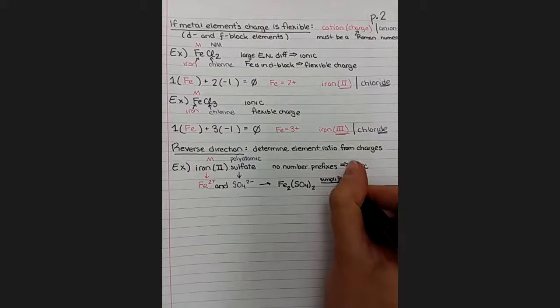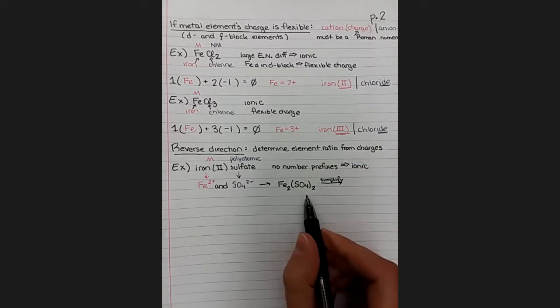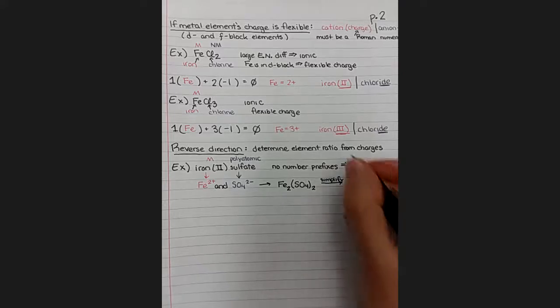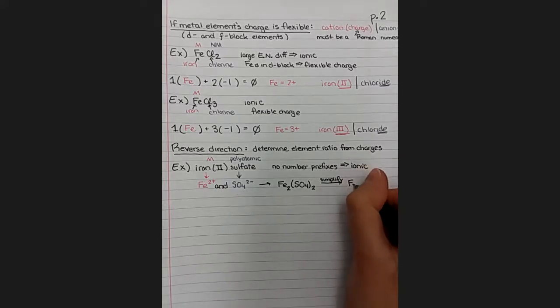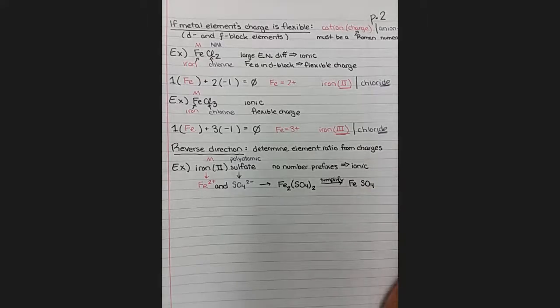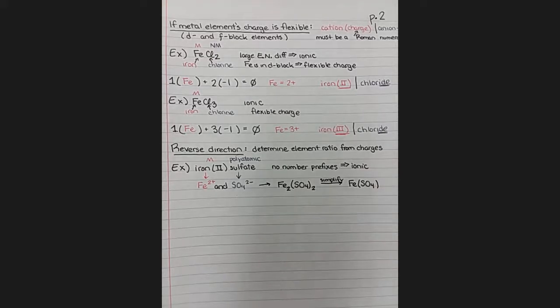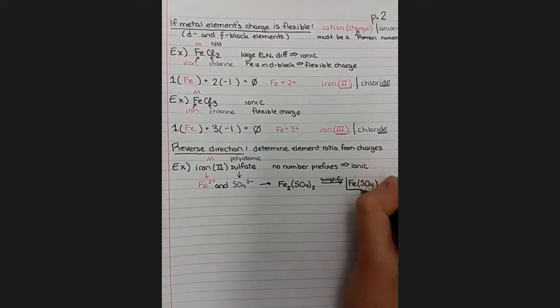This is one of those cases. So notice that both of my subscripts are 2, and I could simplify this by dividing them both by 2 and reducing them to 1. So I can reduce it to Fe1SO4 1, and I don't have to write the ones because I can leave them out. And you can write in parentheses if you like, but that's not required.